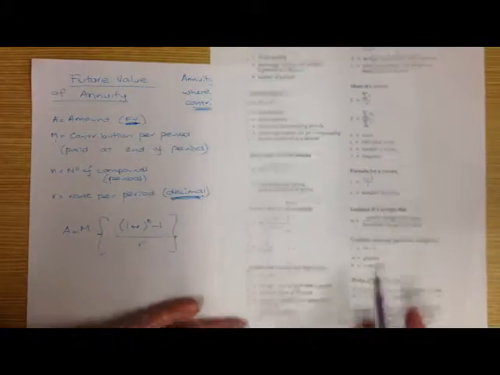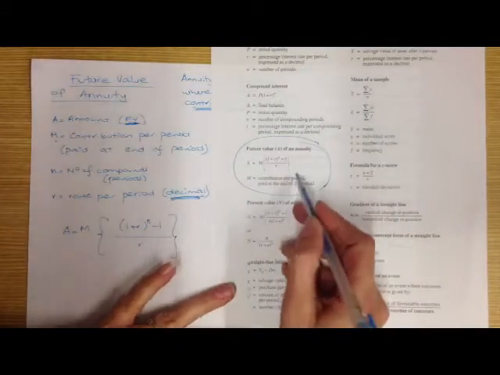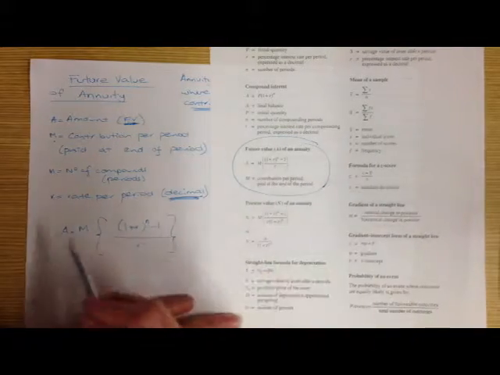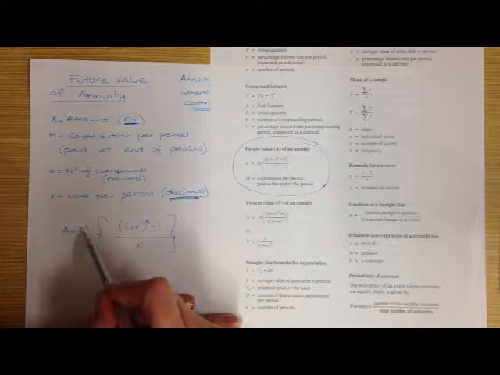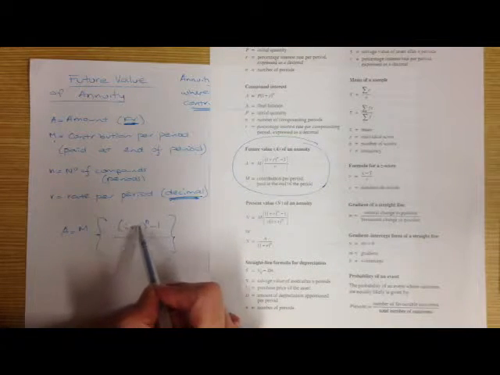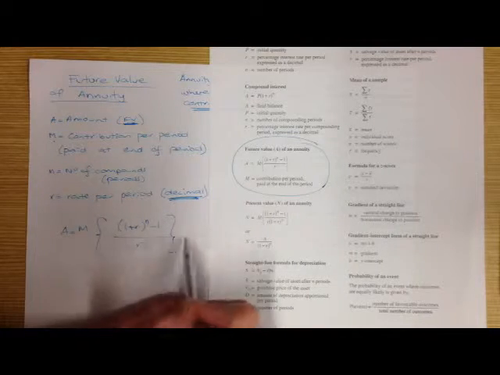Now the formula for the future value of an annuity is on your formula sheet, and here it is here, and you won't need to copy it off, but you'll need to make sure you're using this formula sheet. So A, the amount, is the contribution multiplied by big brackets, small brackets on the top, 1 plus R to the power of N minus 1 over R.